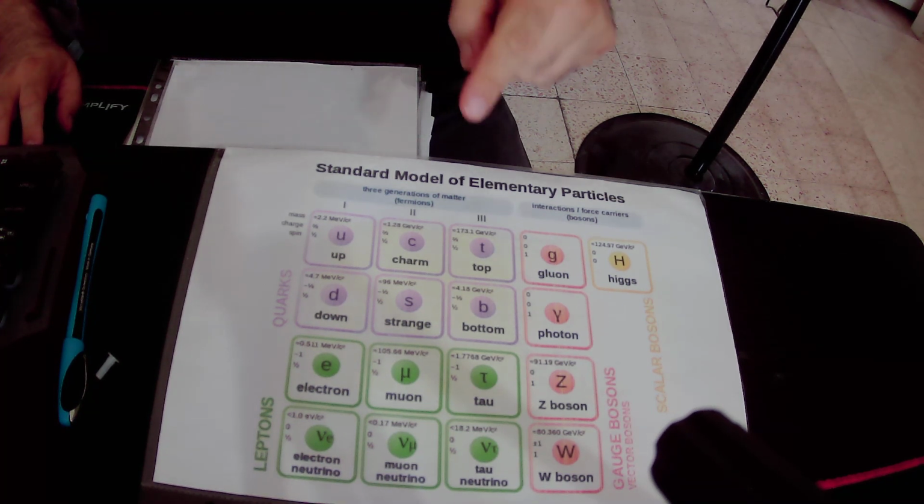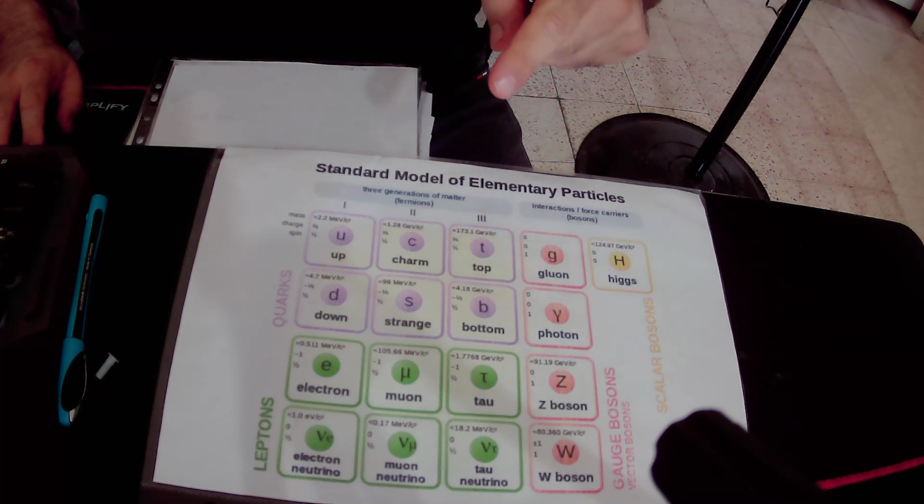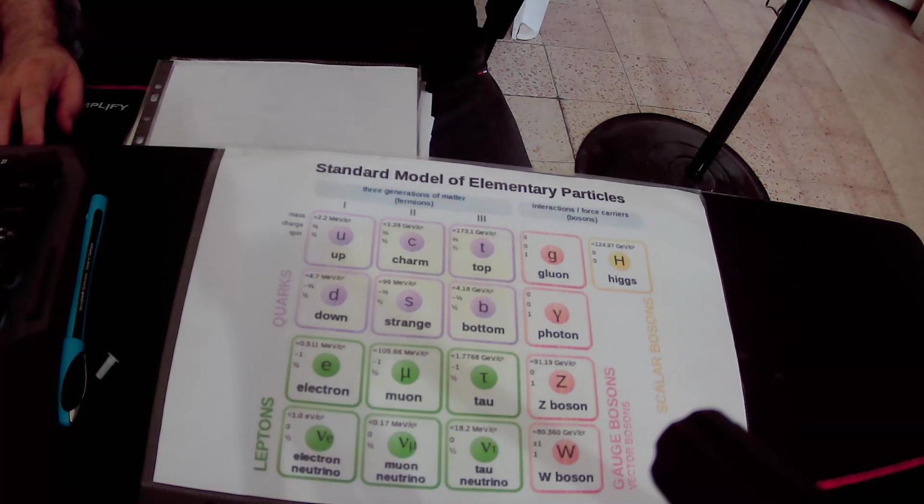As I've already showed you, we have 6 types of quarks, as you can see in the purple color, and these 6 quarks are elementary particles out of the 17 elementary particles that we know exist.